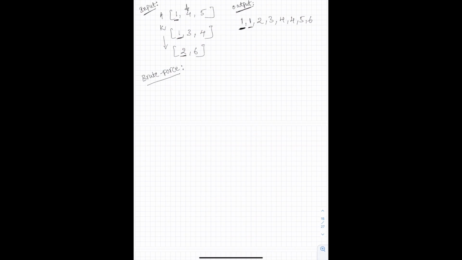So the time complexity is k into m, where there are k linked lists and the length of each linked list is represented by m. This is the time complexity that we are going to get.